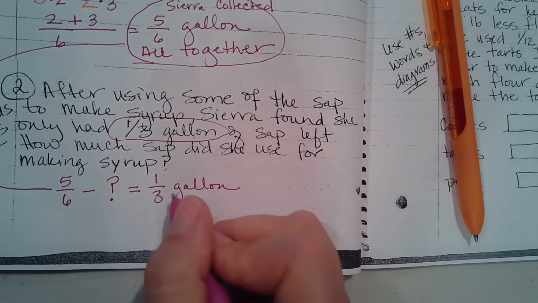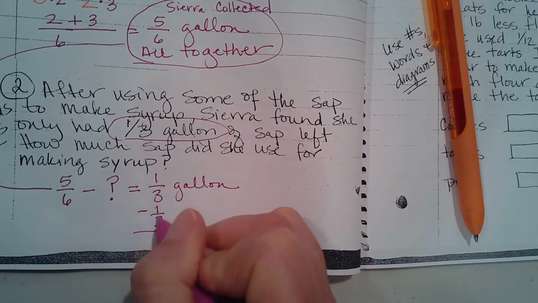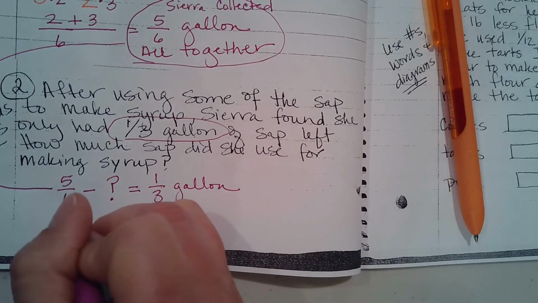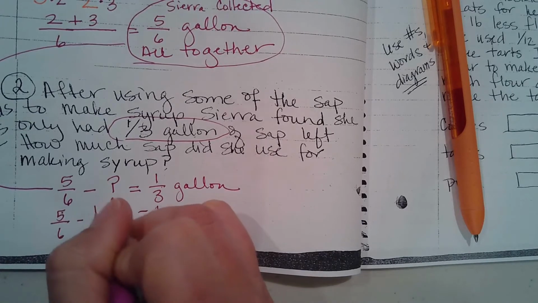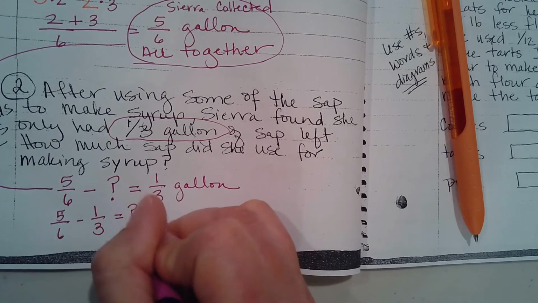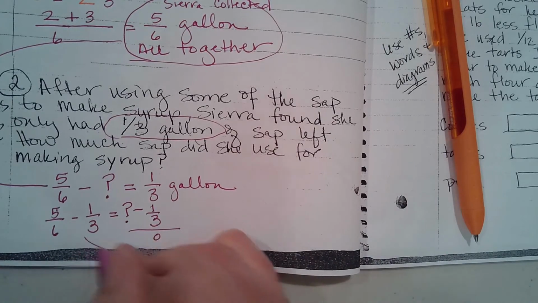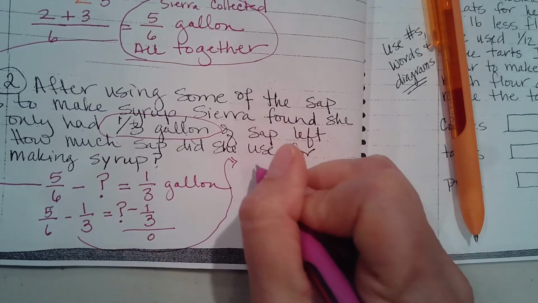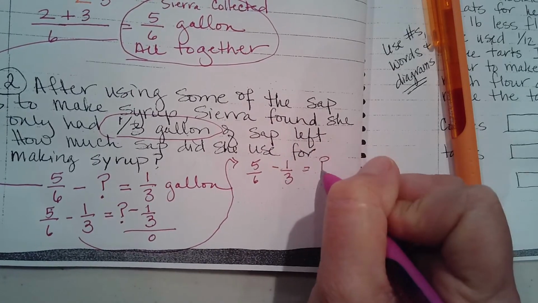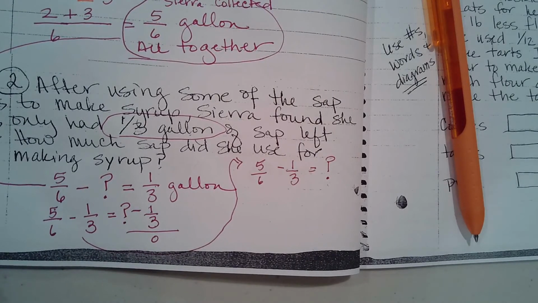So what I want to do is subtract 1/3. 1/3 minus 1/3 is 0, right? And whatever I do on this side, I have to do on this side. So 5/6 subtract 1/3 is going to give us our question mark. So 5/6 subtract 1/3 equals our question mark. That's what we're trying to find. How much sap did she use for making syrup?